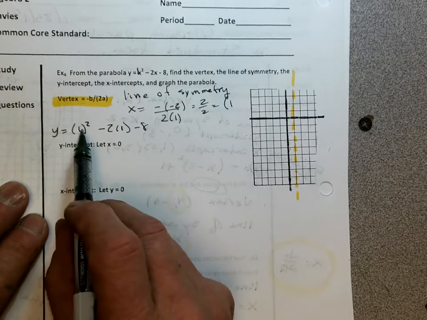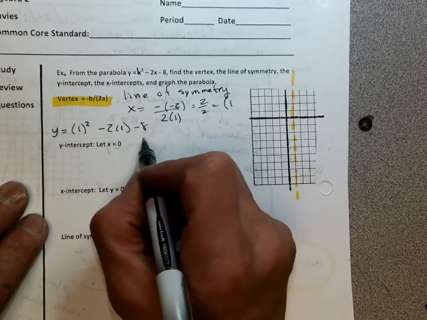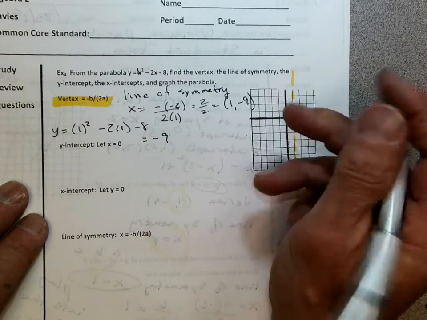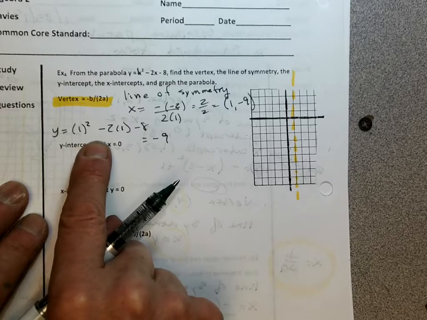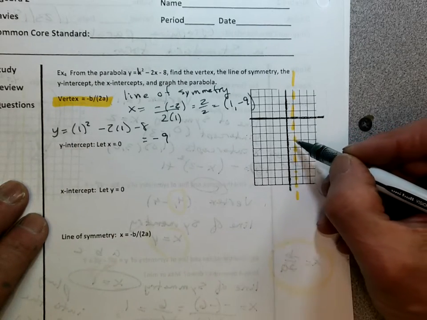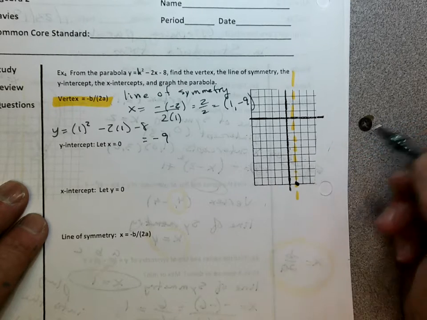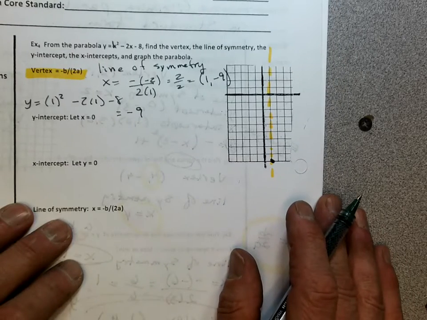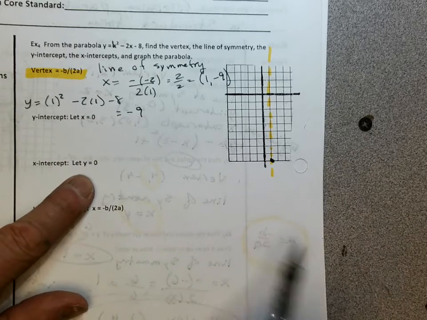So 1 squared is 1 minus 2 is, I think I get negative 9. You want me to show that? You guys okay with negative 9? Okay, so let's go 1, 2, 3, 4, 5, 6, 7, 8, 9. And now, we can do our y-intercept is at negative 8.